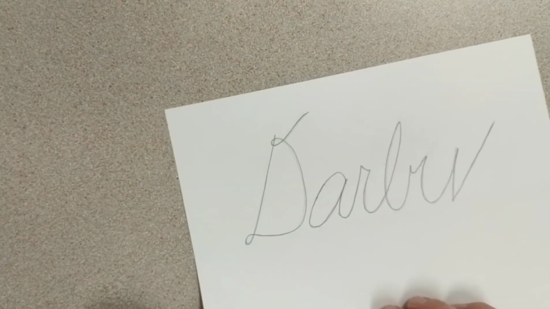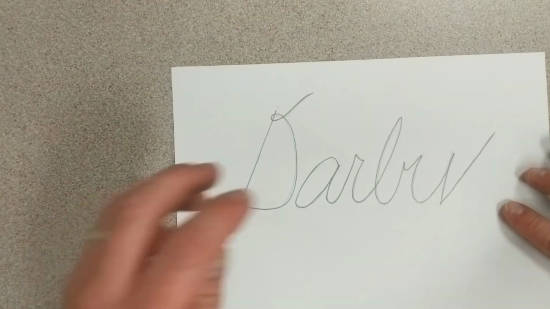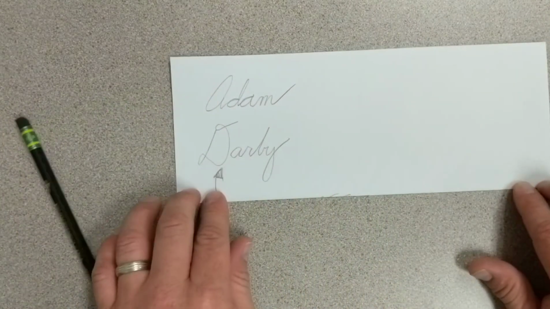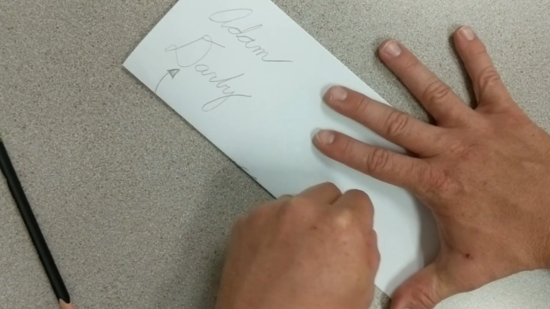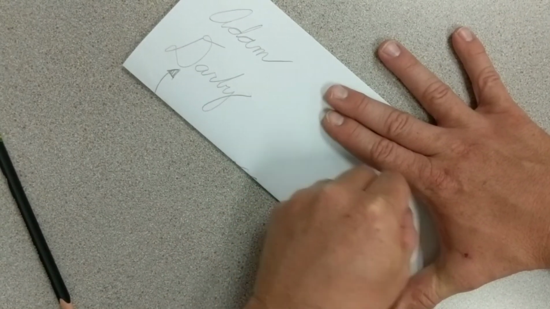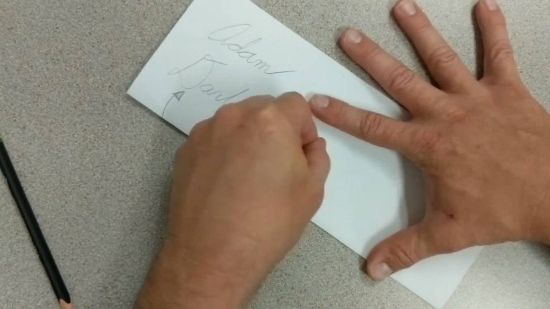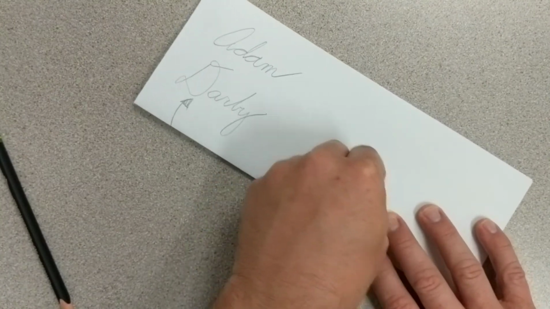Okay, there's my Darby. I'm going to fold it in half again. Now that I have extra lead pushed onto the paper, I can fold it in half like this. And while it's shut, I could take the back of my finger, or the back of a pencil, and start rubbing on wherever the pencil lines are through the paper. If I hold them up to the light, I can see where those lines are perfectly.